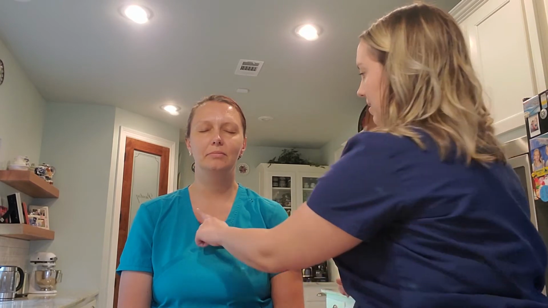Now I'm going to test the point location. I'm going to briefly touch my client and ask where I have touched her. Close your eyes. Arm. Knee. Chest. Leg. Okay. She correctly identifies.